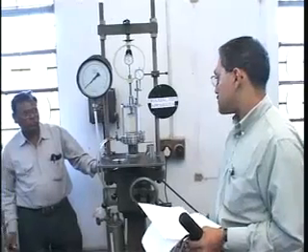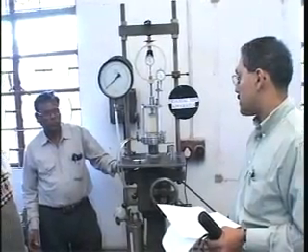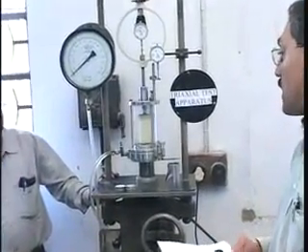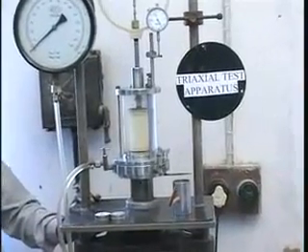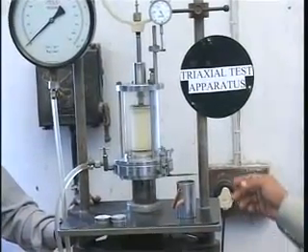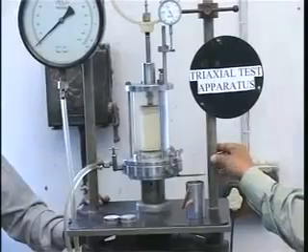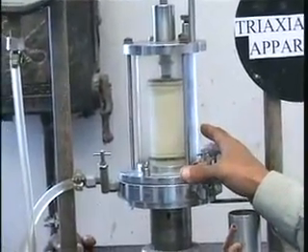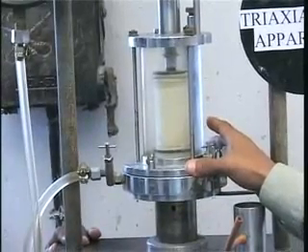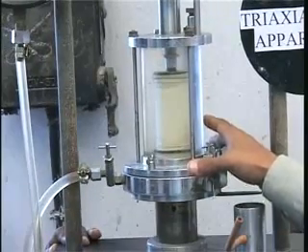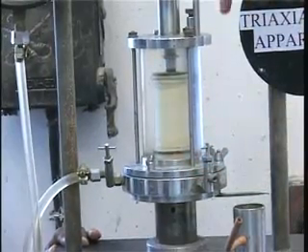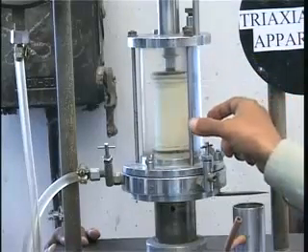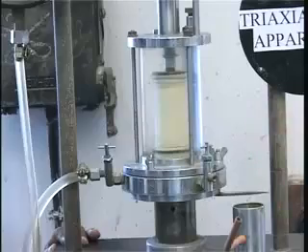Okay, so this is the demonstration of an unconsolidated undrained triaxial test. So what we have here is a loading frame, and we have already mounted the triaxial cell on the loading frame. What we do here is we apply a displacement in the axial direction, and you can see that inside.